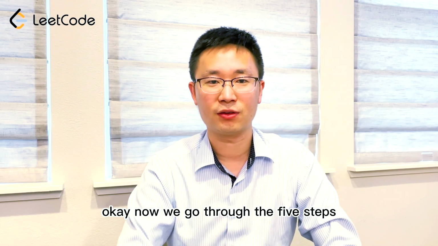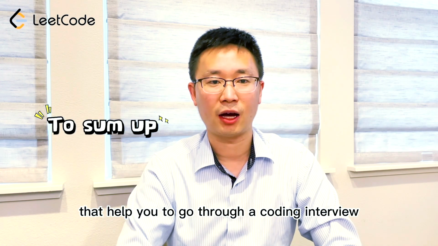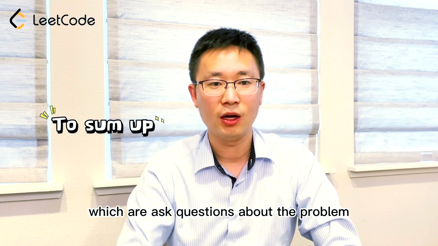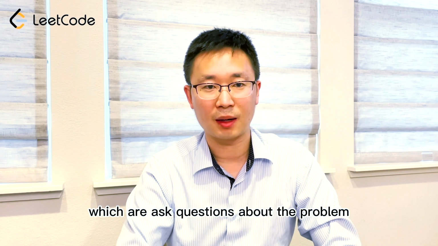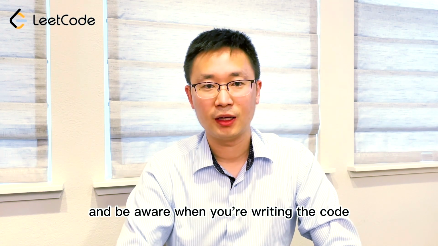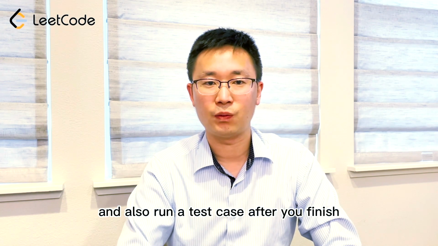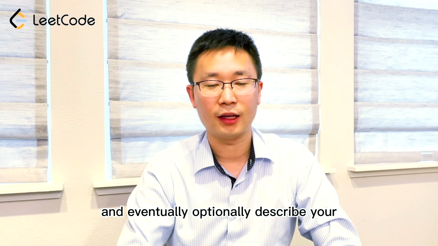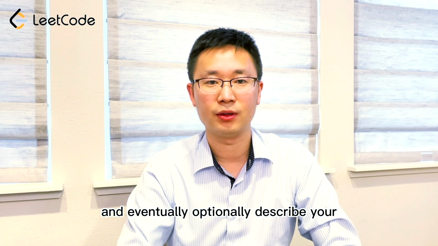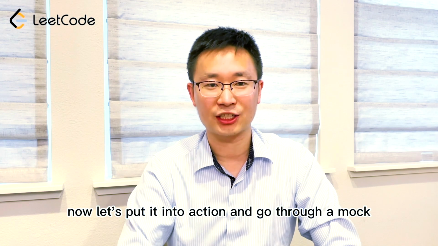Okay, now we have gone through the 5 steps that help you go through a coding interview, which are: ask questions about the problem, describe your algorithm, be aware when you're writing the code, run a test case after you finish, and eventually, optionally describe your code complexity. Okay, now let's put it into action and go through a mock interview using the LeetCode online interview platform.